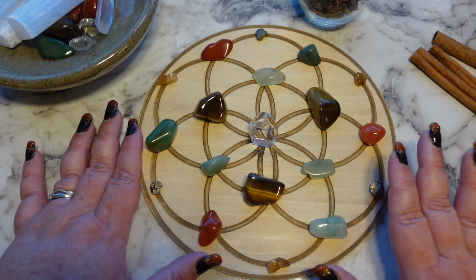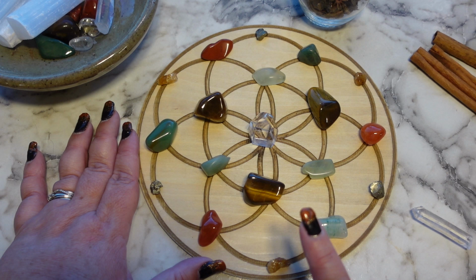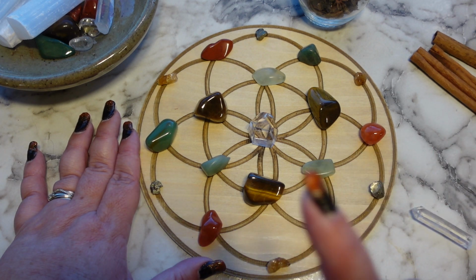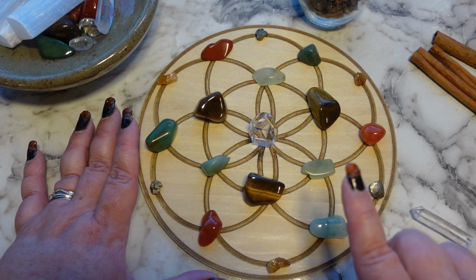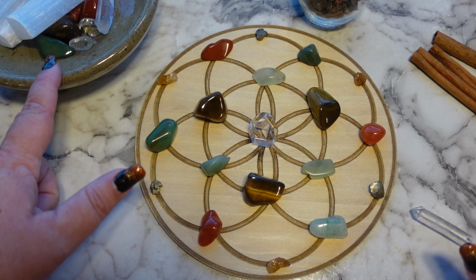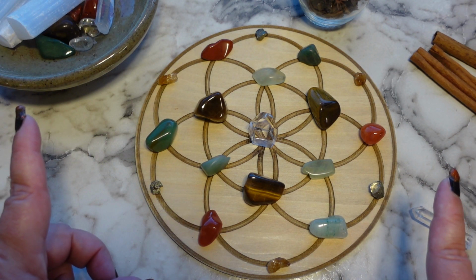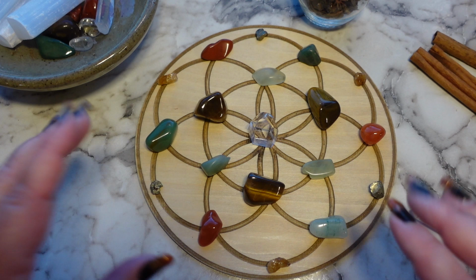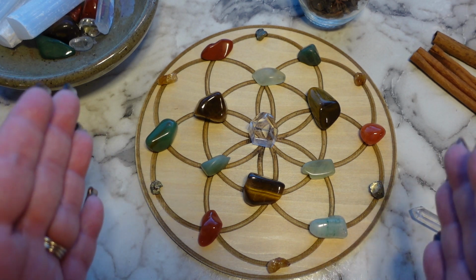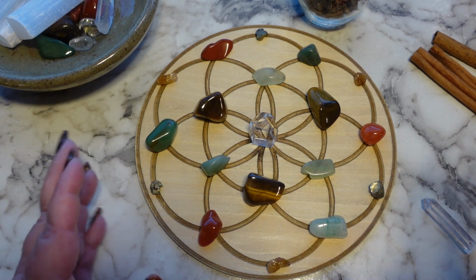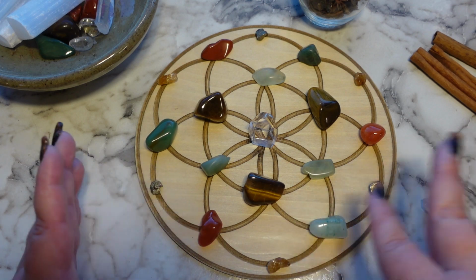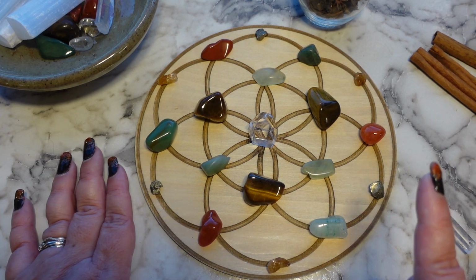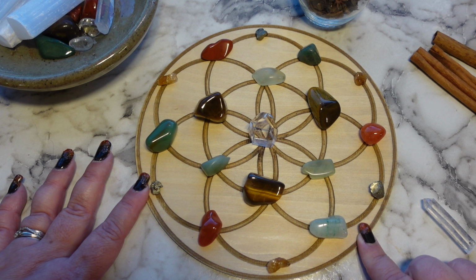Cleanse them. Before I did all this, I also cleansed them, and we just had a full moon, so I charged everything under the full moon. Even the stuff that I'm not using, I charged it under the full moon. And then when I feel like I'm done with this, I will do the same thing. I'll cleanse everything with incense smoke, and I'll go ahead and charge them under a full moon again.